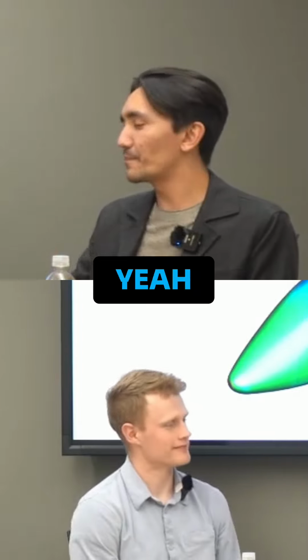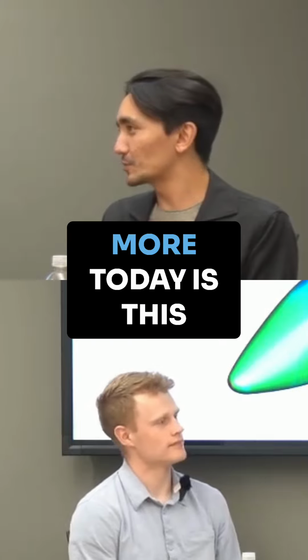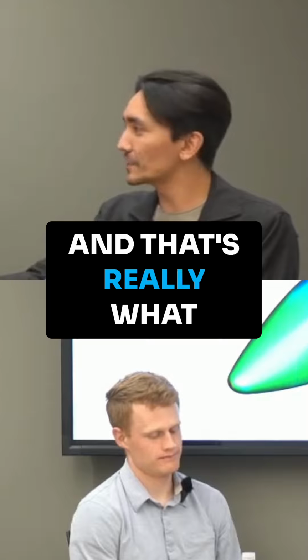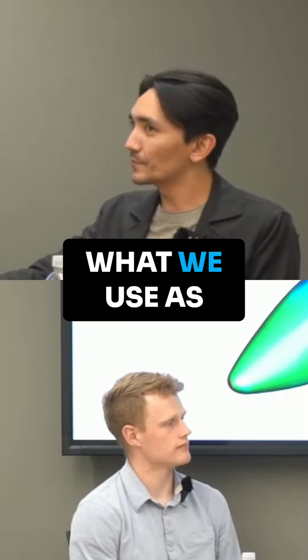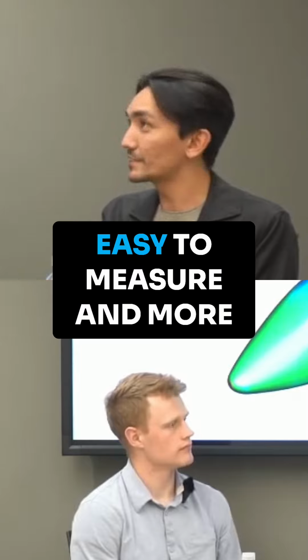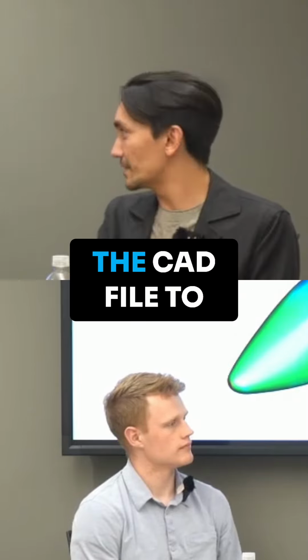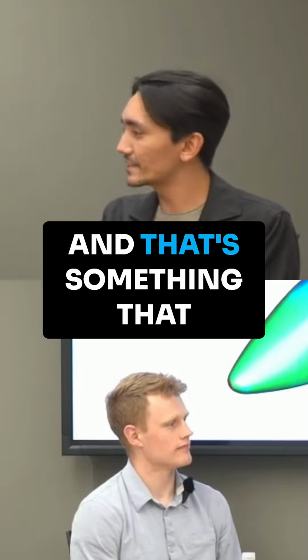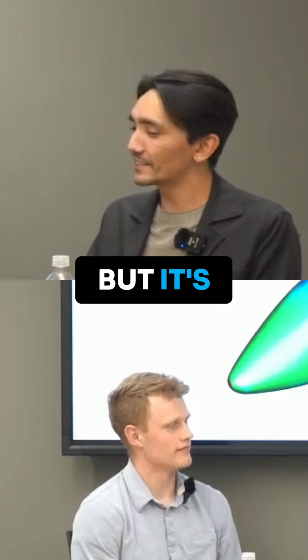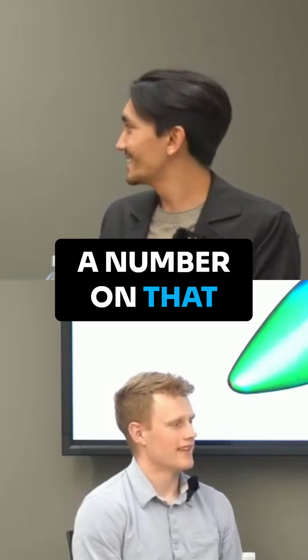I guess, yeah, the main reason why simulations are not used more today is this lengthy process. And I think the solver is one big part of that. And that's really what we're focusing on and what we use as our metric of our speed improvement. The other part that's less easy to measure and more process based is really the CAD file to the point at which you're ready to run the simulation. And that's something that we're also drastically simplifying with the methodologies that we're taking, but it's hard to put a number on that.